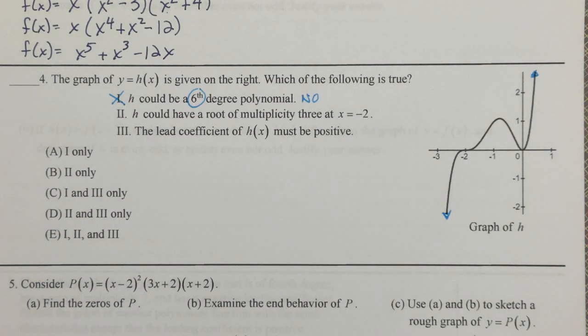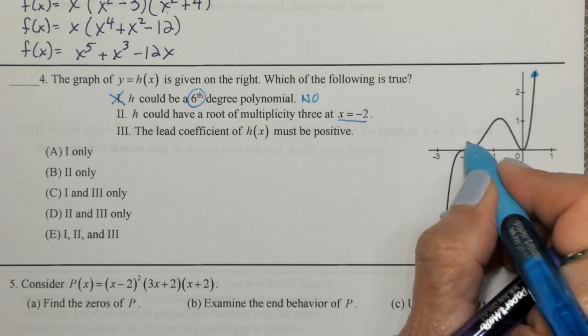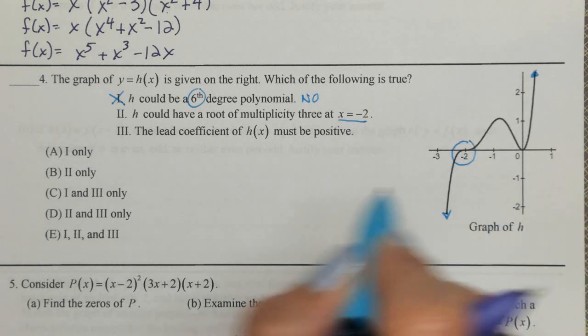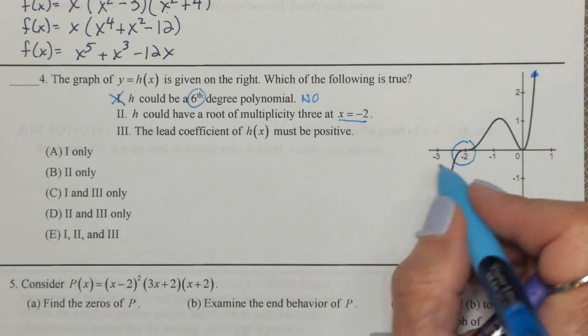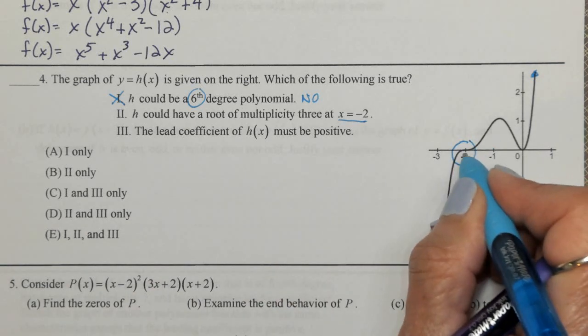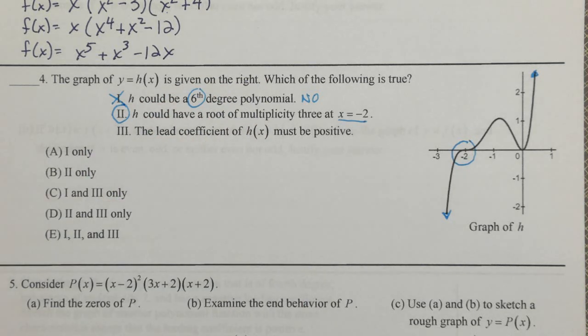H could have a root of multiplicity 3 at x equals negative 2. Over here at x equals negative 2, could that be a triple root? Sure could. It looks like it is. It gets flat and then it goes through. So yeah, it could. Does it have to? No, not necessarily. It could be a multiplicity of 5, I guess, even though I think that it would be way flatter, but it could be. From the given information, we just don't know.